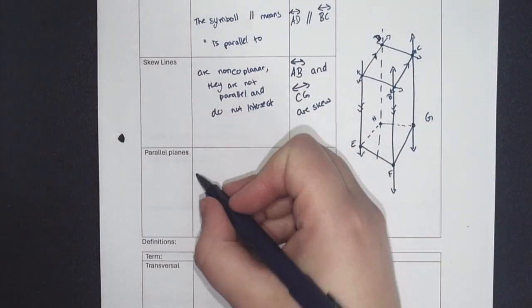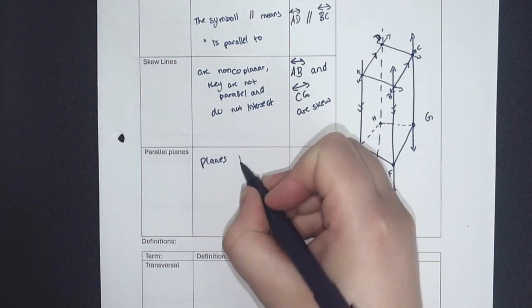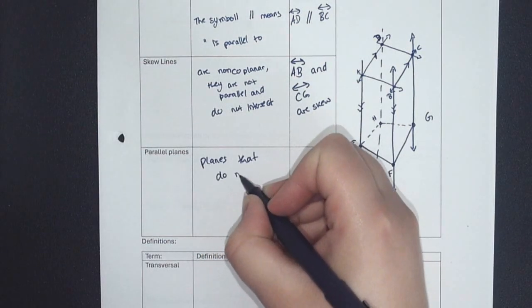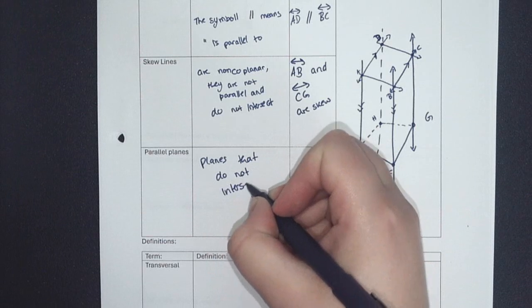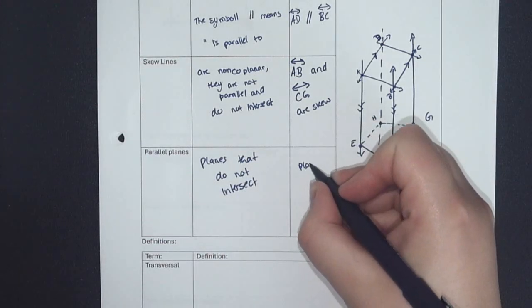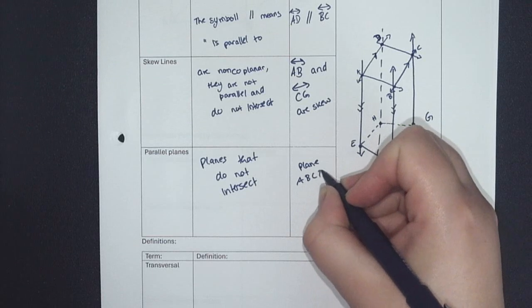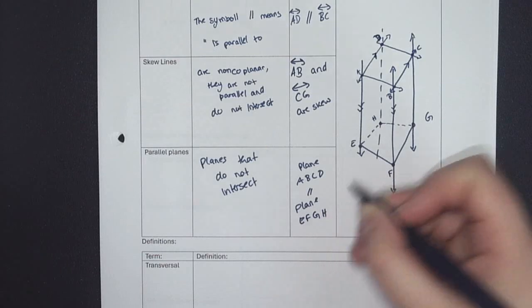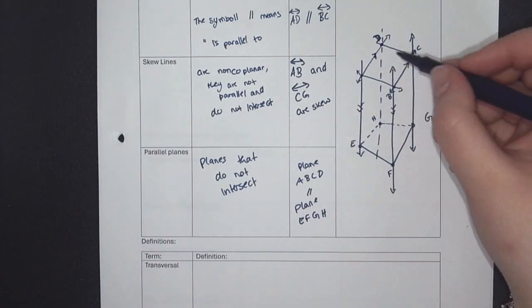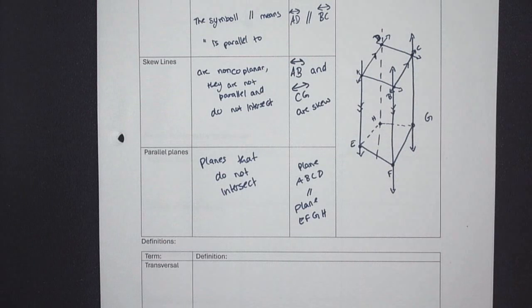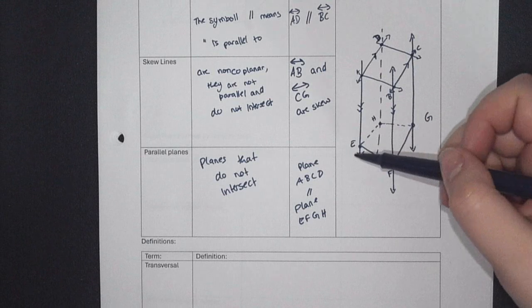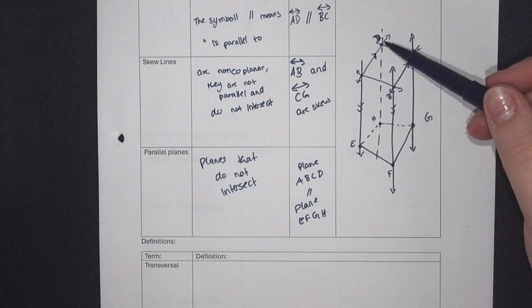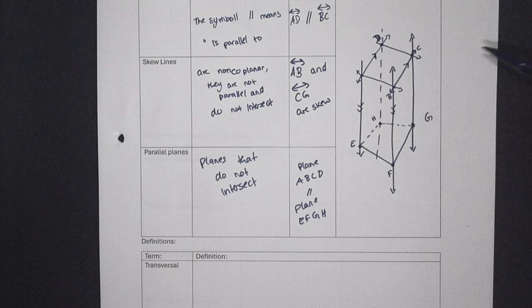And parallel planes are planes that do not intersect. So plane ABCD is parallel to plane EFGH, meaning the plane up here, that rectangle, is parallel to the rectangle at the bottom. Same thing with ABEF is parallel to DCHG. So the two side planes are parallel to each other as well.